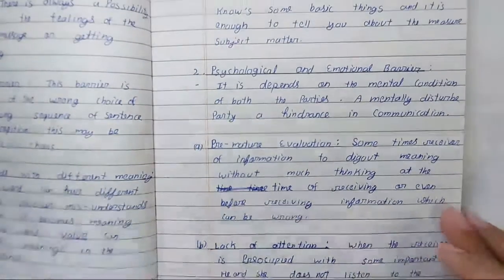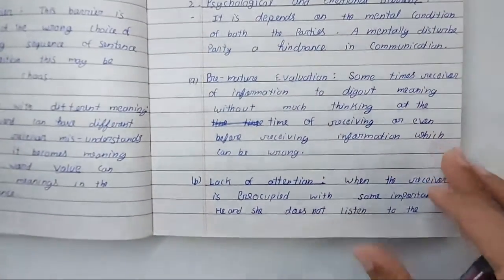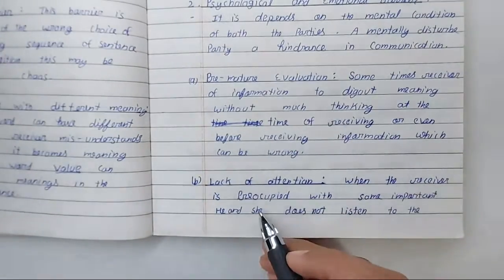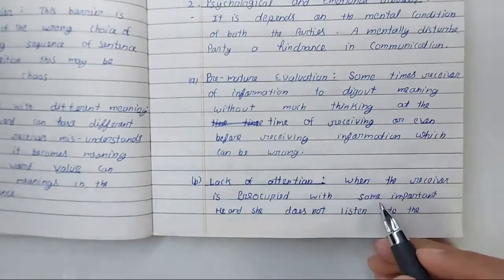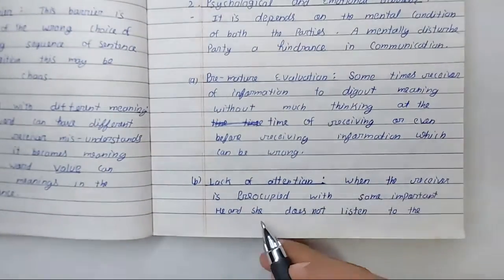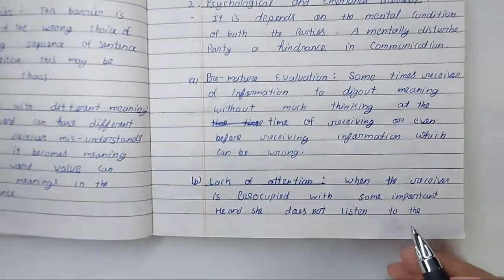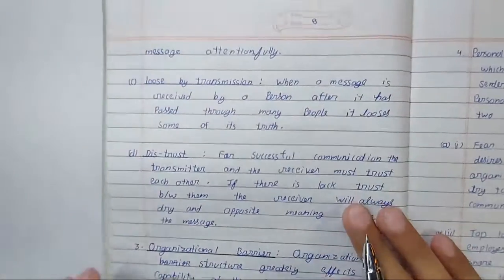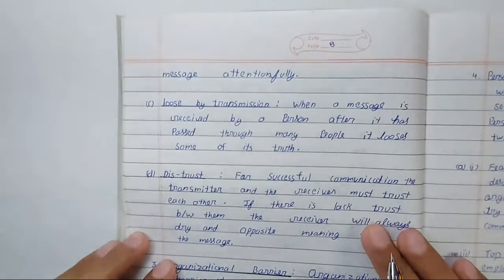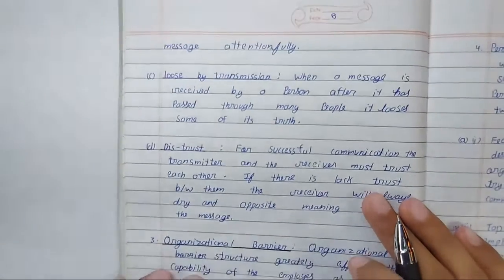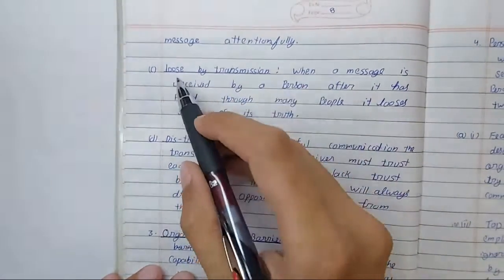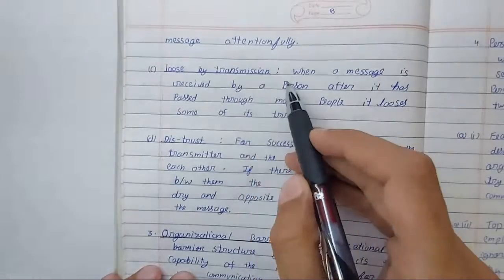B. Lack of attention. When the receiver is preoccupied with something important, he or she does not listen to the message attentively. C point, loss by transmission.